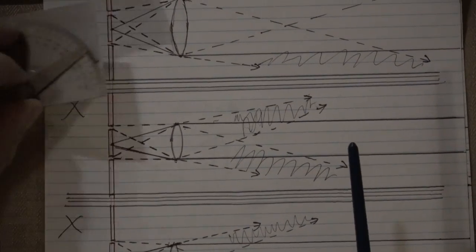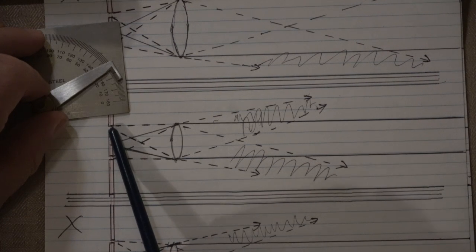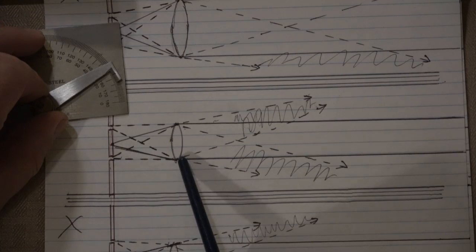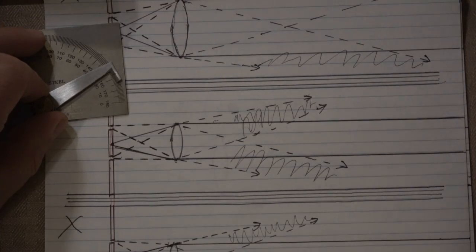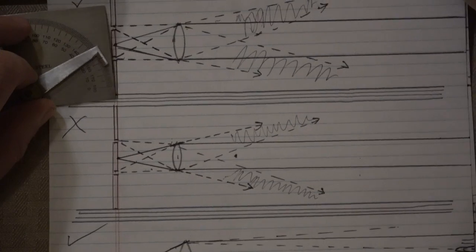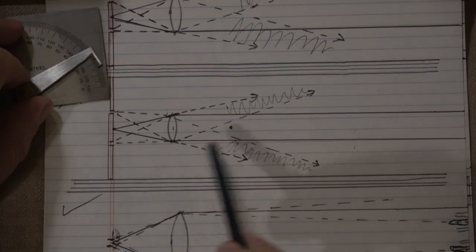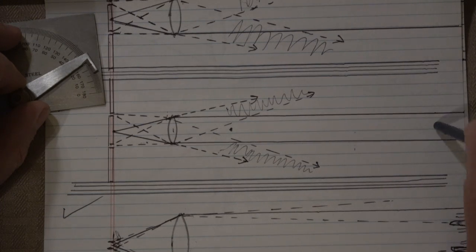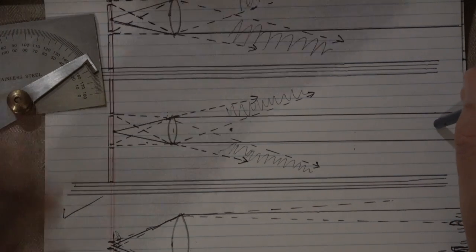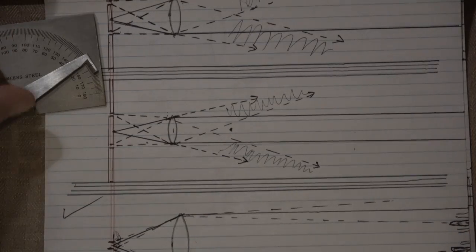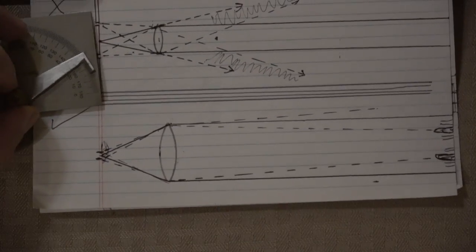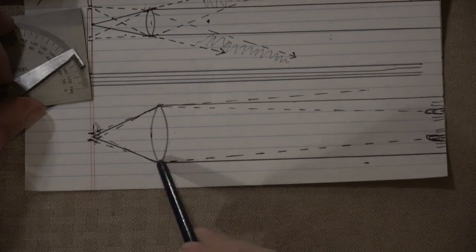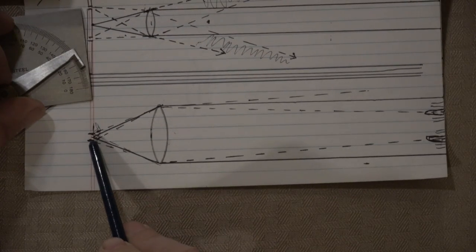My second one, I did the slits being the same distance as the diameter of the lens, and my third one, I did the slits being bigger, and all three of these fail, as in no light actually gets to the receiver. So my last one, which actually works out, is if I have the focal point on the slit plane.